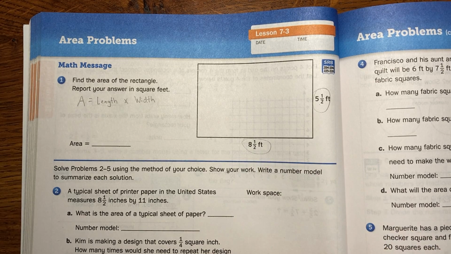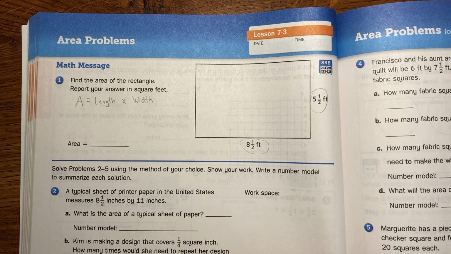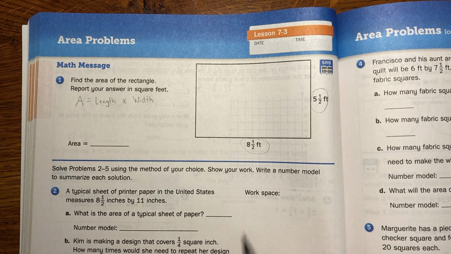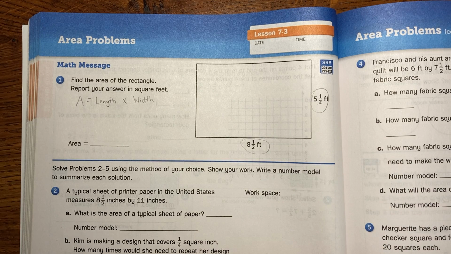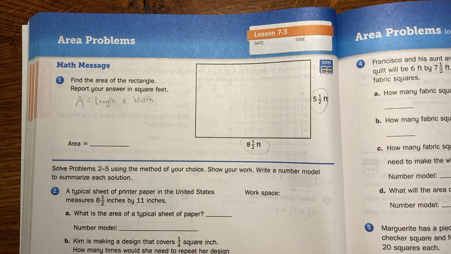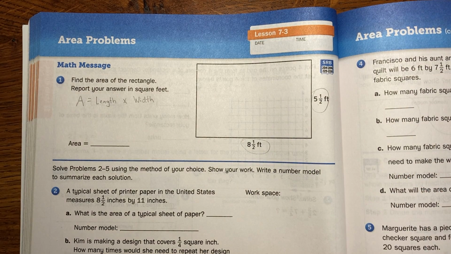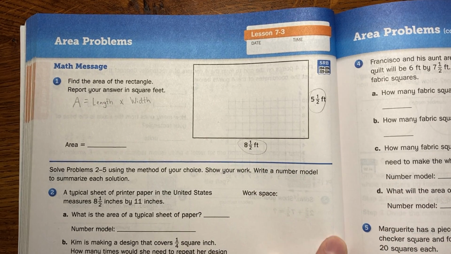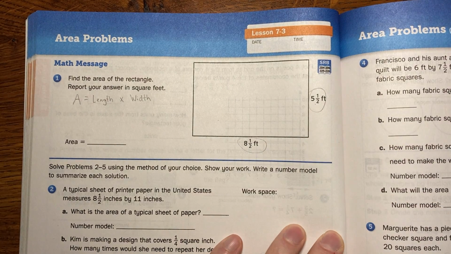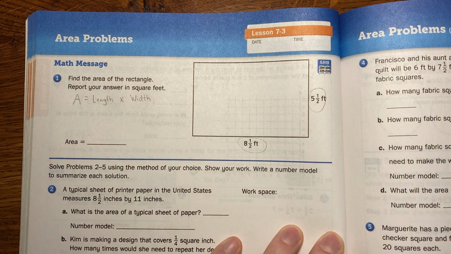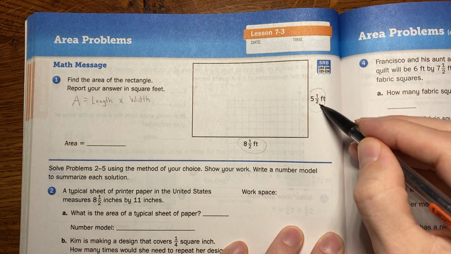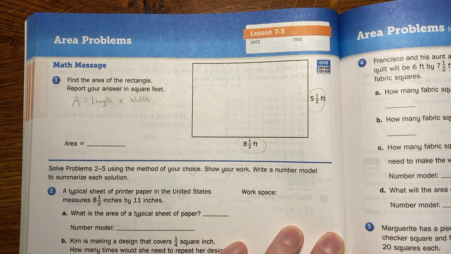But of course, these are mixed numbers, so this makes things a little trickier for us. And my advice to you to simplify this for yourselves is to follow what we learned in lesson 7.2, which is to take these two mixed numbers, turn them into fractions, and then just multiply the fractions. That will work for problem 1 and problem 2. I'll give you an example of how to turn 8.5 feet into a fraction, just as a refresher, and then I'll let you do the same for 5.5.